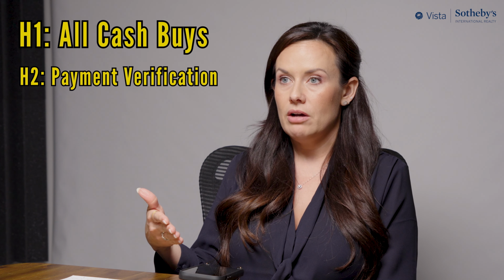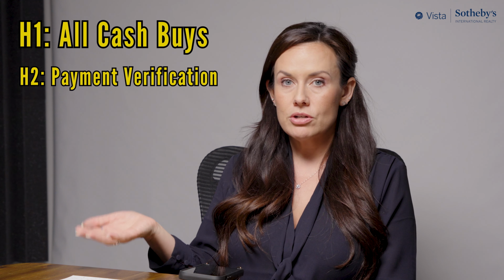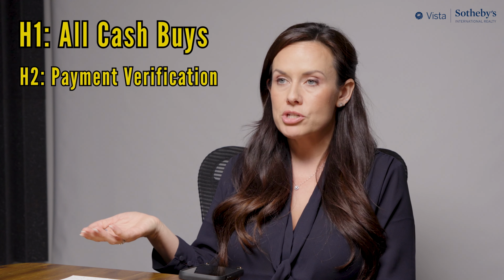Perfect. So that's essentially the same thing for H2. You want to verify that you have the amount in your account to cover closing costs and your down payment. So if you are going to be purchasing a house for $1 million, they need to make sure that, if you're doing an 80-20, you have 20% down. When you're showing your proof of funds, you do not need to show your entire net worth. You can segregate and move around funds so you show just what you need to cover the cost of that house. That's a great tip.